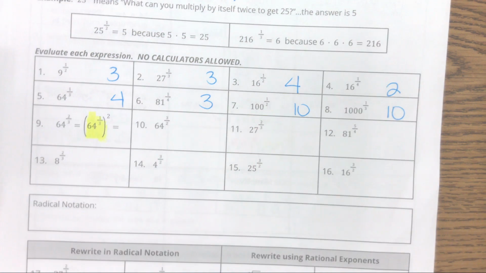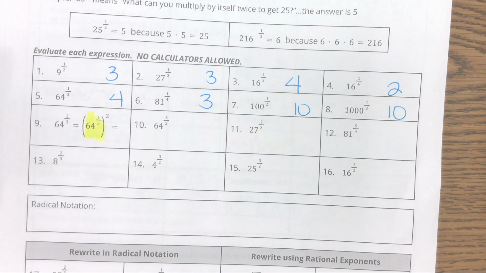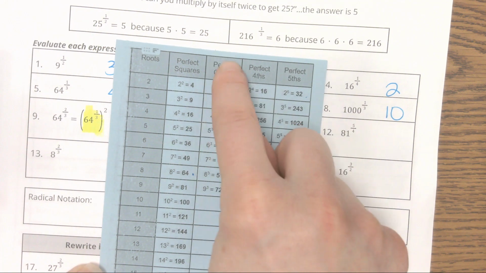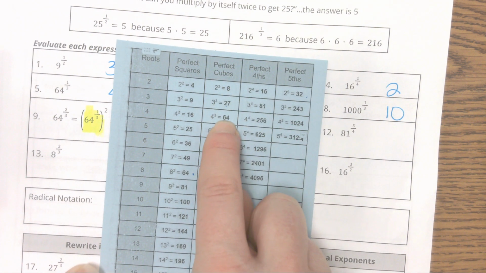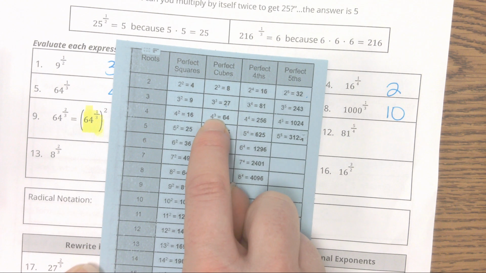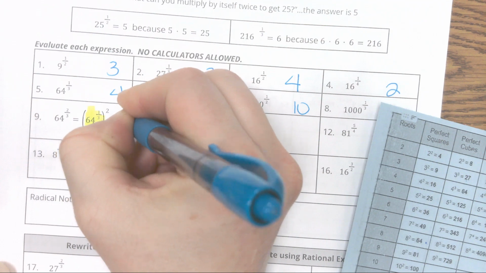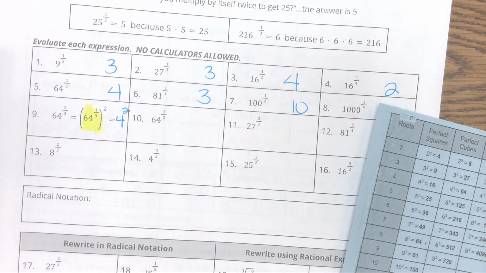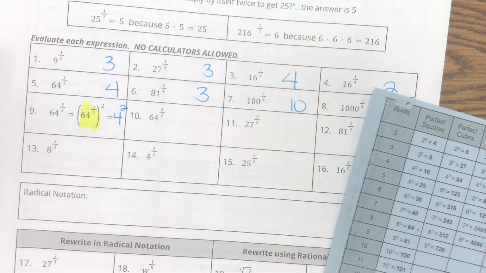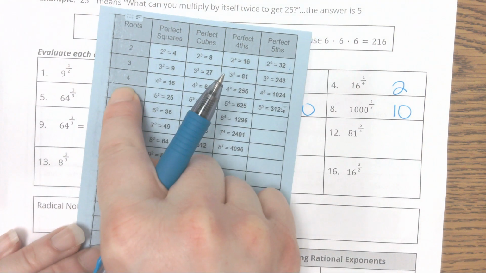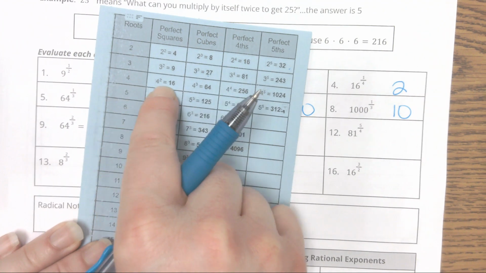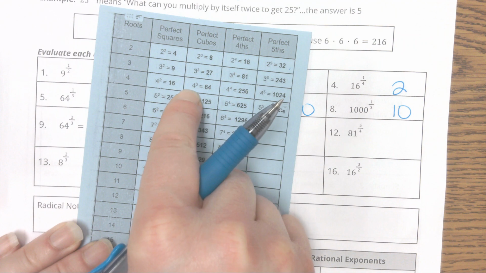Okay, so getting your root card out, let's find the 3rd root of 64. So I go down my cubes and I look at 64 and I get what number? 4. So then that means I get 4 and I have to square it. And if you can't do that in your head, you can go to your root card again, find your 4 and square it, and what's the answer to that? 16.